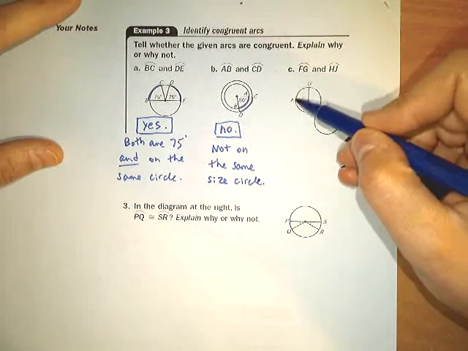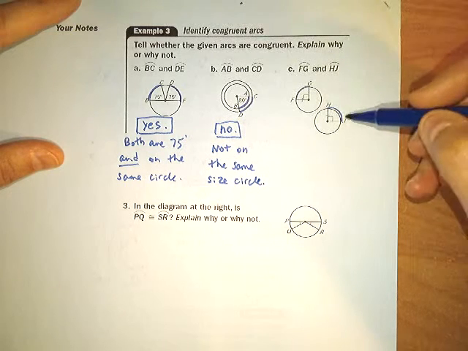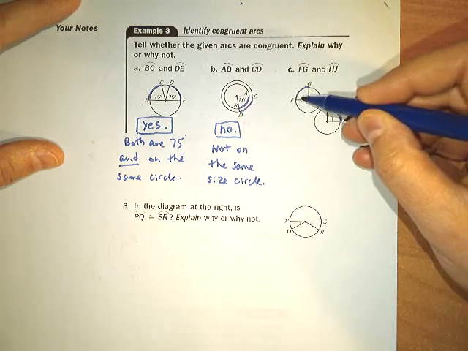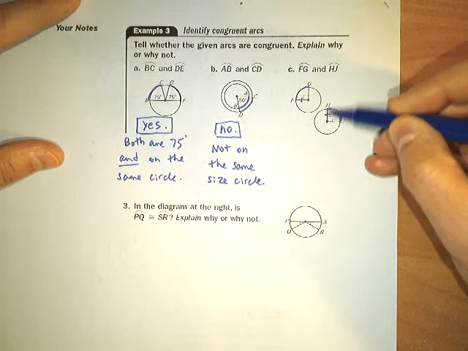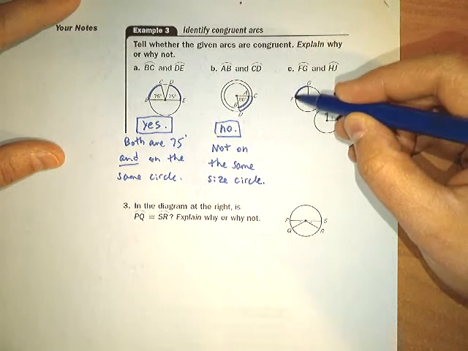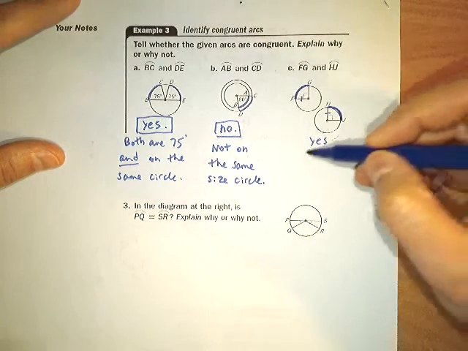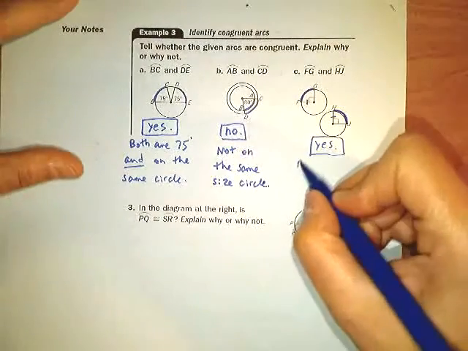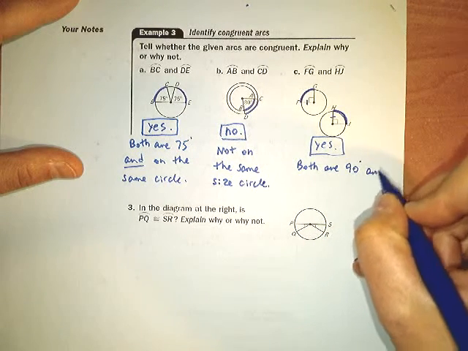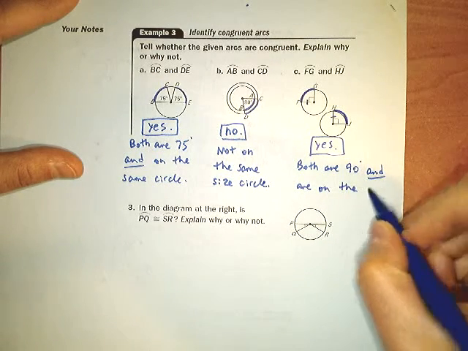And then FG and HJ. Are they coming from the same size circle? Well, it turns out yes, they are, because this circle here has a radius that's marked the same as the radius of that circle, which means they have to be the same size. And since their measure is both 90 degrees, then that would be a yes. Both are 90 degrees and are on the same size circle.